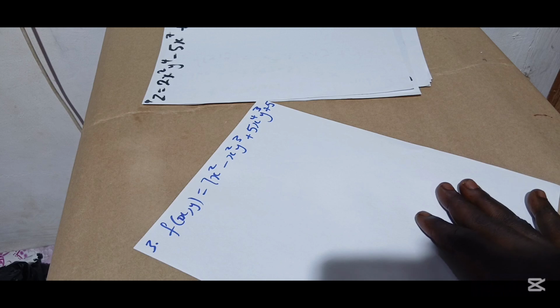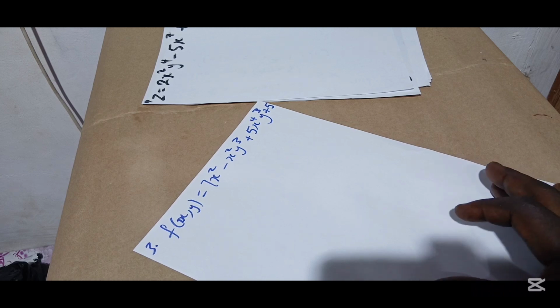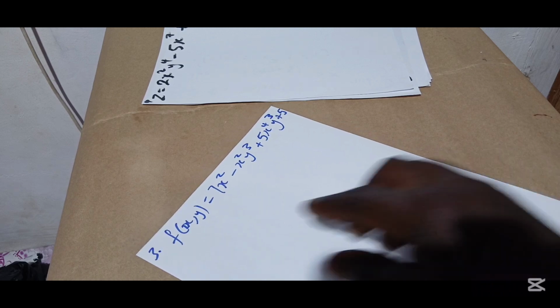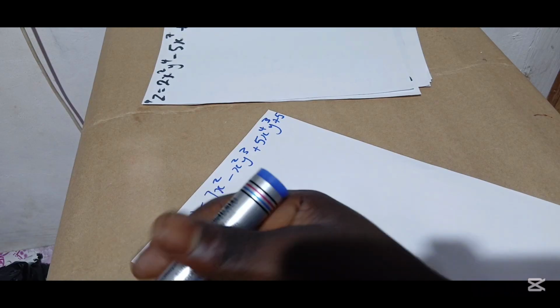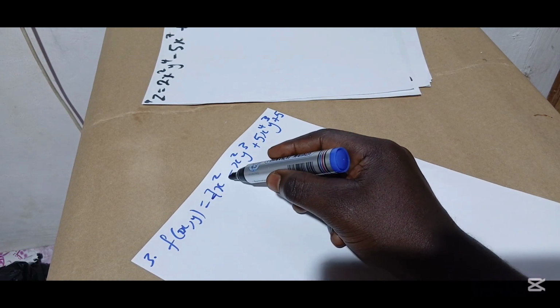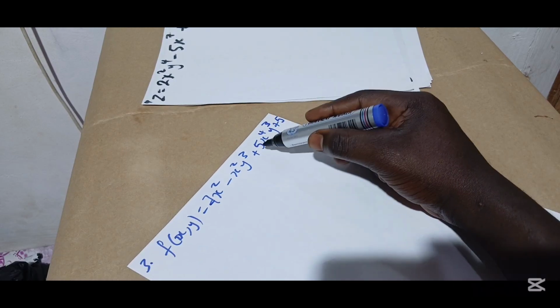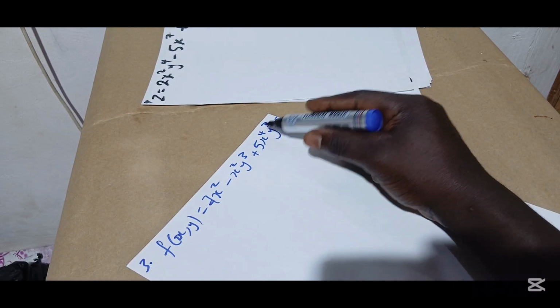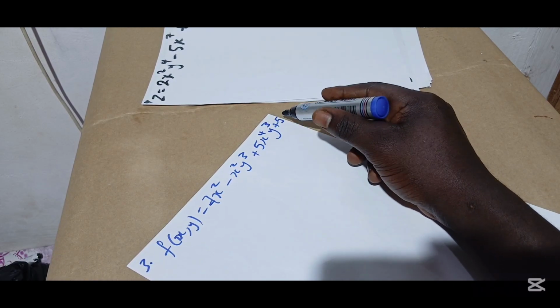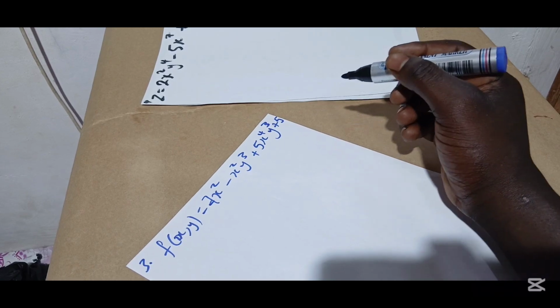Find the partial derivative with respect to x and y of the function f of x y equals 7x squared minus x squared y to the power 3 plus 5x to the power 4 y to the power 3 plus 5. You can pause the video and try this.